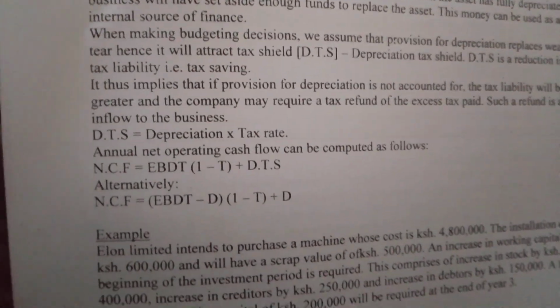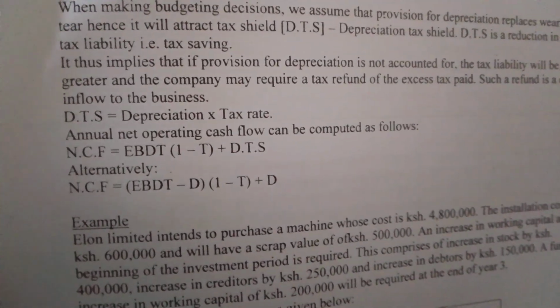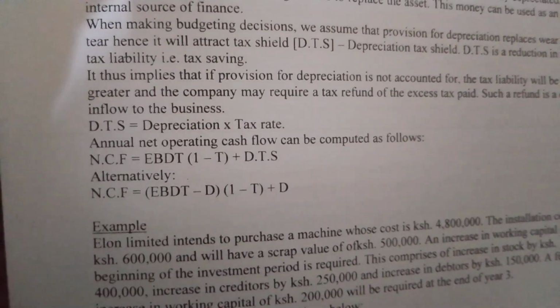By so doing, you will have calculated the net operating cash flows.